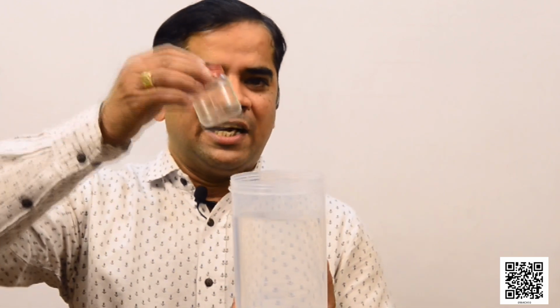I have taken a container which is 3/4 filled with water, and I have a small container that is tightened with its lid. Okay? Let me try to push this bottle inside water.